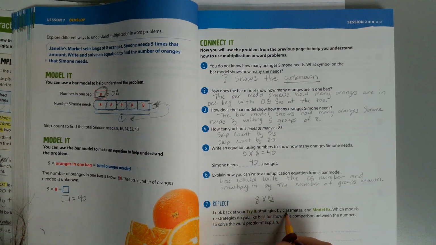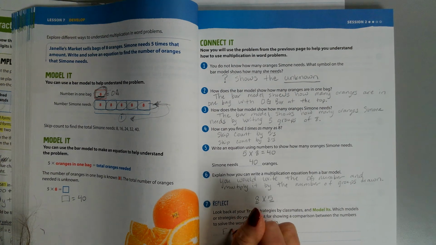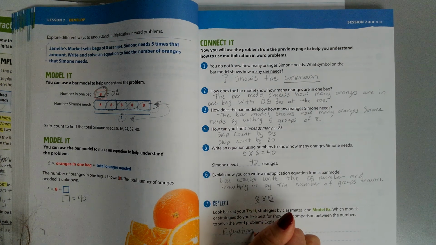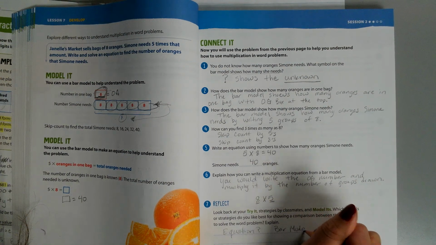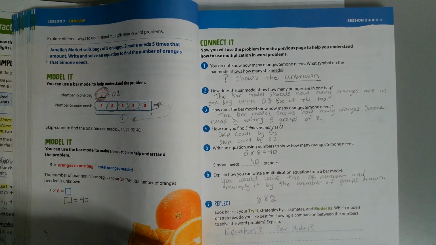Look back at your try it strategies by classrooms. Which models work best? So what do you like? Do you like the equation, or do you like the bar model? Put it in your own words.